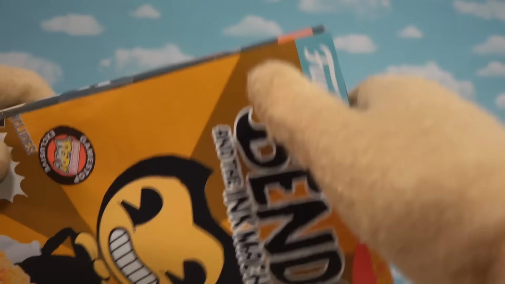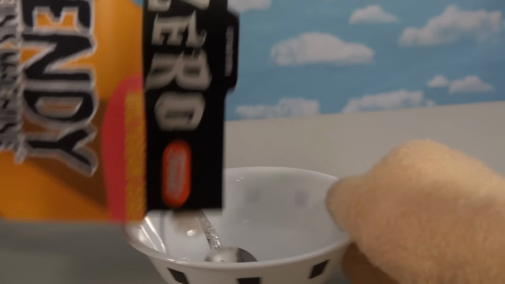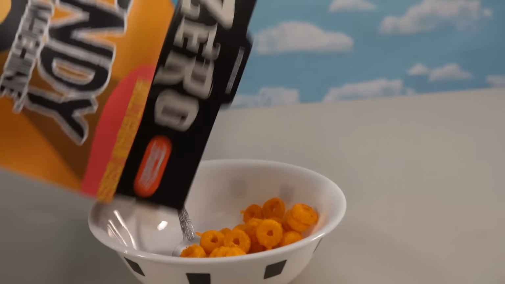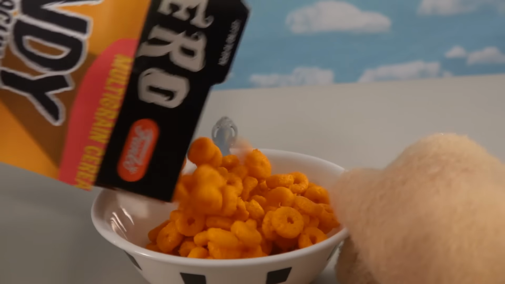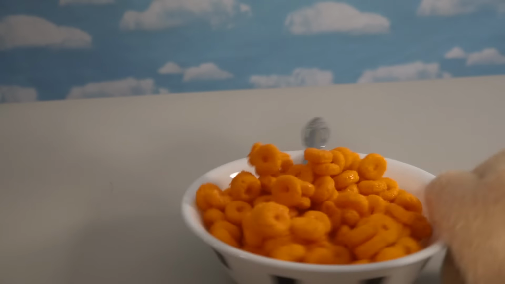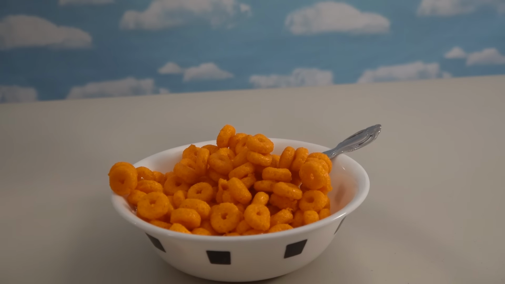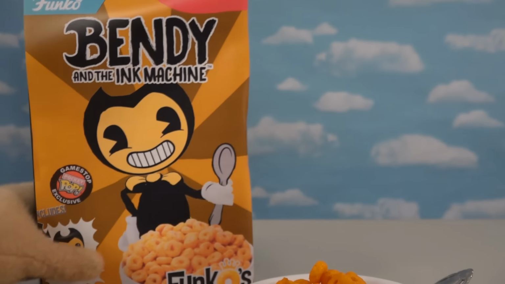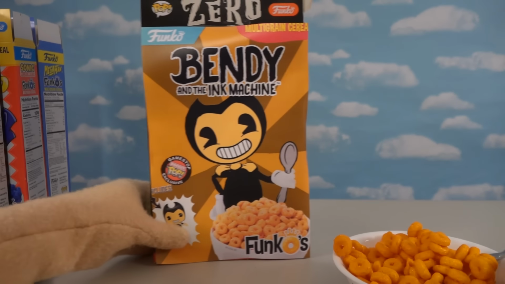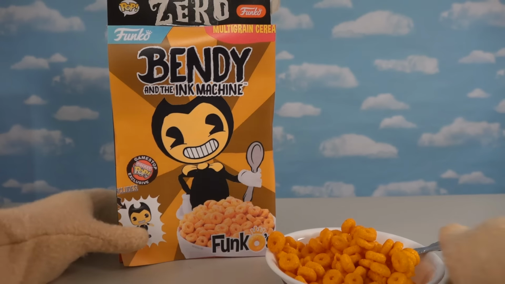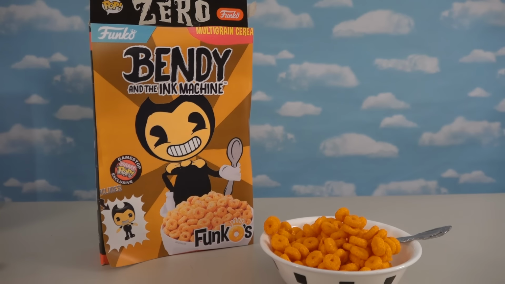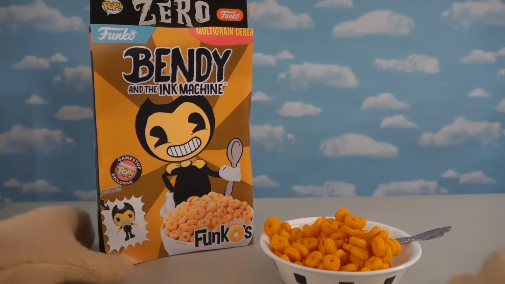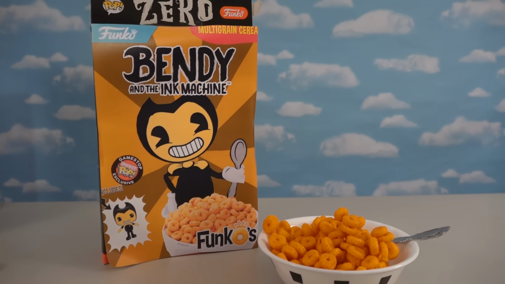Cool. So let's see if we open this up and pour ourselves some of this cereal. Oh, look at that. Oh, it's all orange in color. Oh, that's pretty cool. So yep, there's our orange cereal along with our orange cereal box. Good old Bendy O's. Oh, I love it. So yep, there's a complete part of our really cool breakfast from Bendy and the Ink Machine.